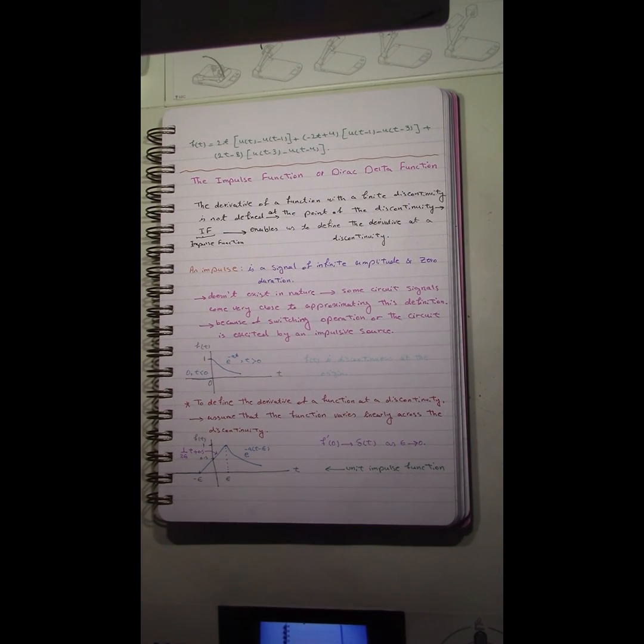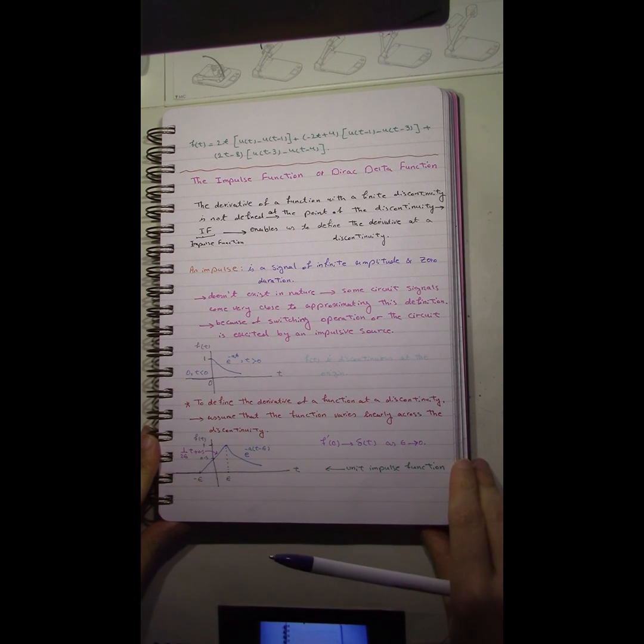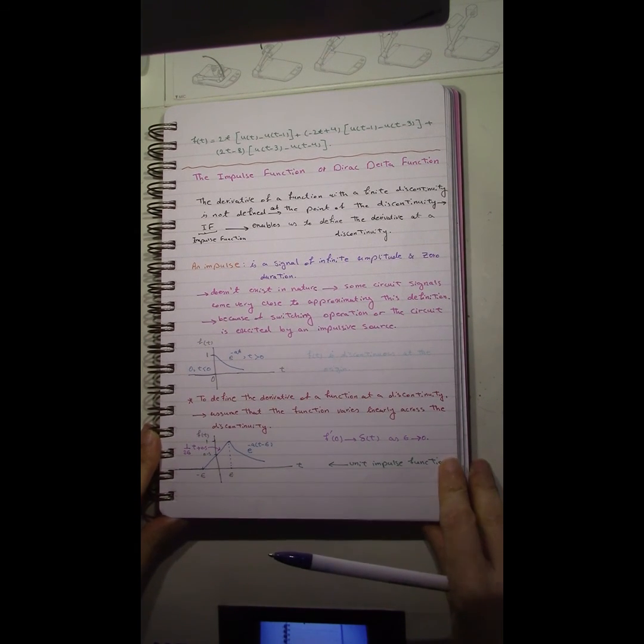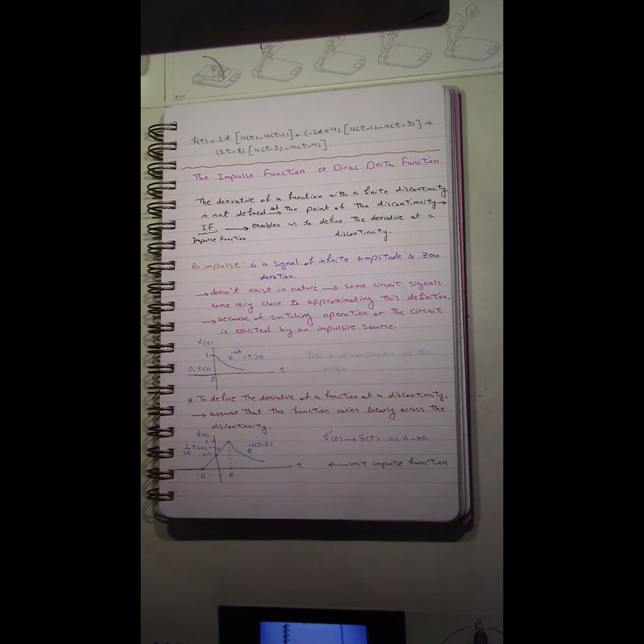Any questions on step functions? The impulse function, or Dirac delta function.